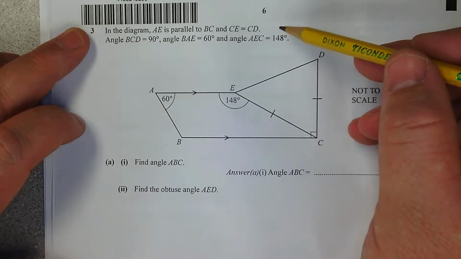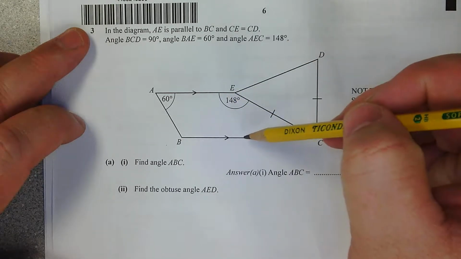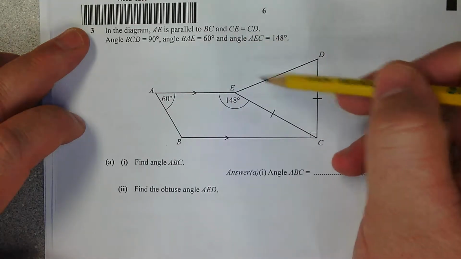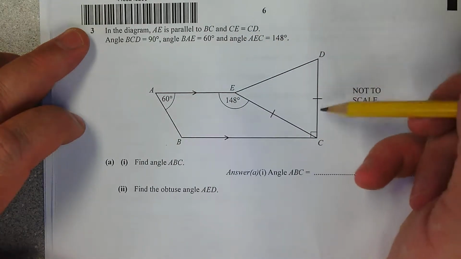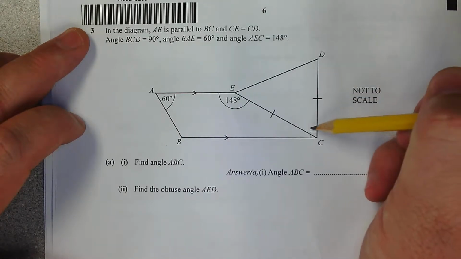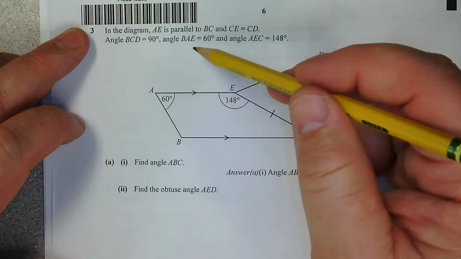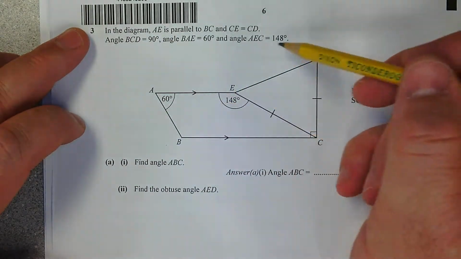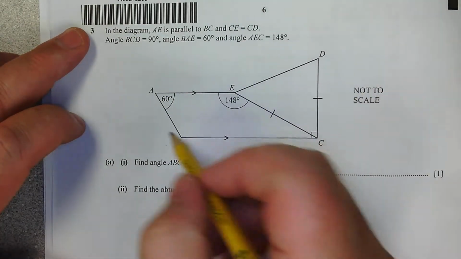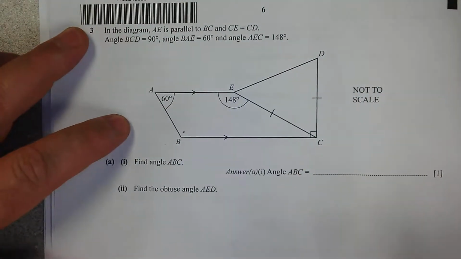Okay, so in the diagram, AE is parallel to BC, right? And CE is equal to CD, so this is an isosceles triangle. This is a right angle, which it tells us there. This is 60, and that's 148. Okay, perfect. Find angle ABC. So find that angle right there.